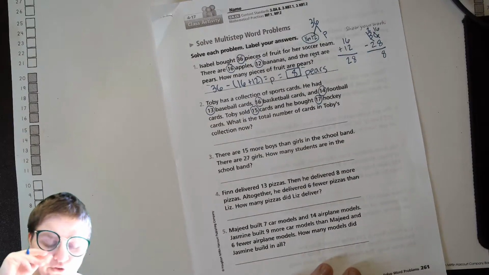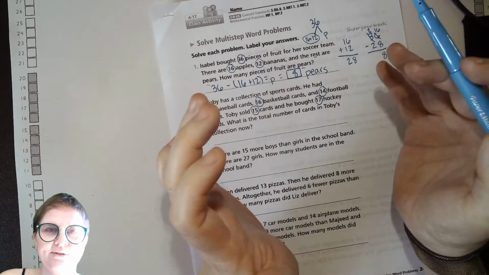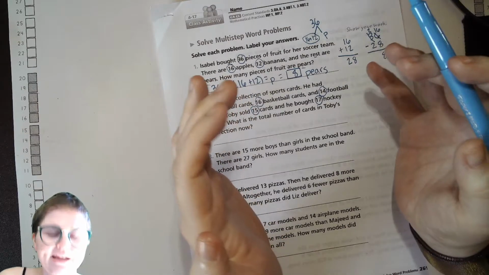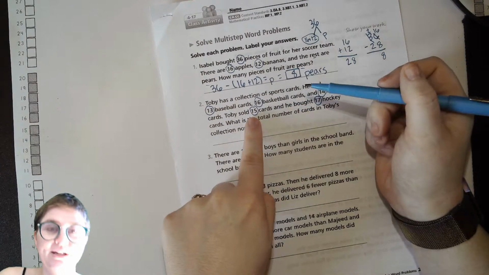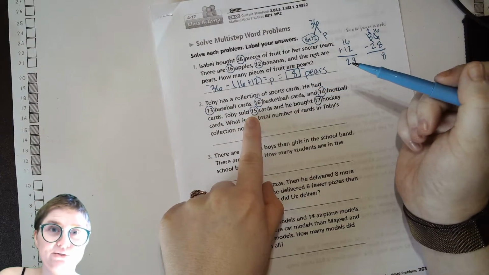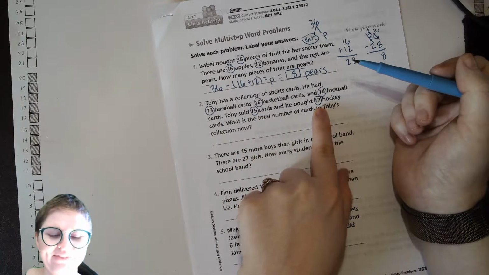So first, let me think about this. I have to figure out how many cards he had before he started selling things, right? So I'm going to add those things up, and then I'm going to subtract what he sold, and then what will I do? I will add what he bought, okay? And then I'll have the number.